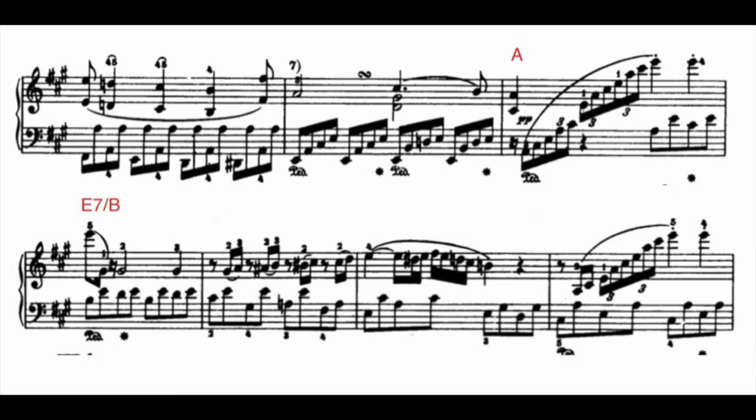Our left hand goes, and we get, very slowly, there's some non-chord tones in here. So determining which ones are the non-chord tones is going to make your life a lot easier if you can do that.